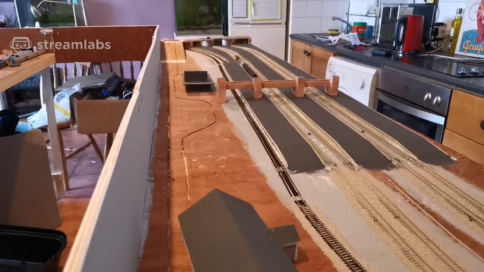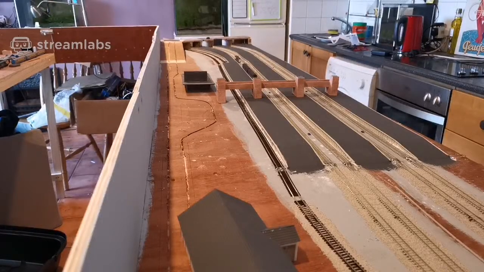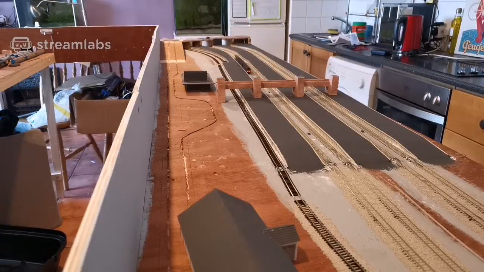Just cleaning the track a bit, the wheels. Let's see if that did it. Nope. It got stuck halfway up the fiddle yard.